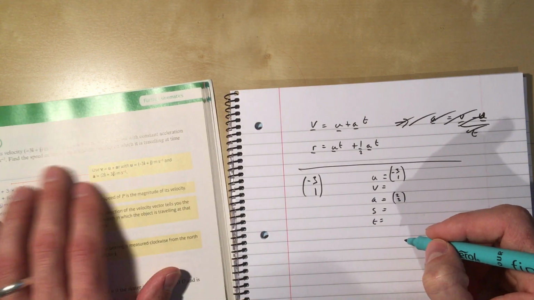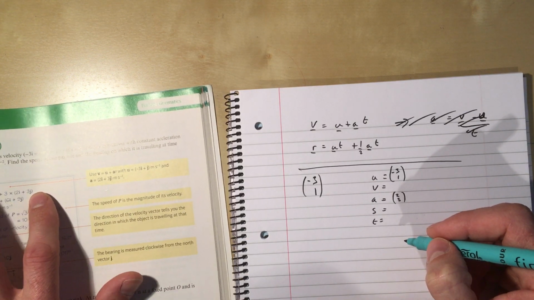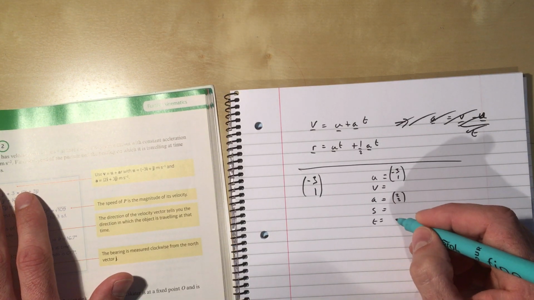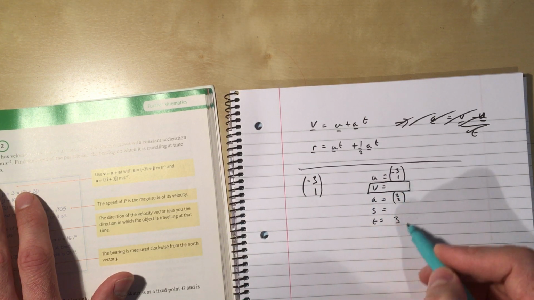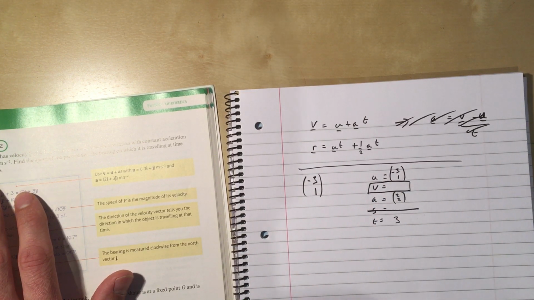Find the speed of the particle and the bearing on which it is travelling at time 3. So when t equals 3, the speed of the particle is what I want, or that is my final velocity, and I don't care how far it's moved.